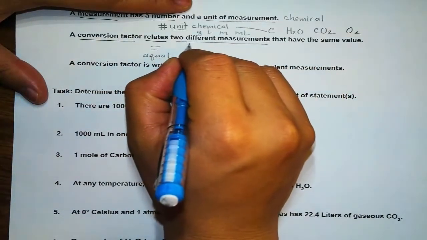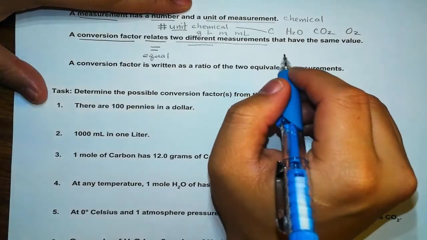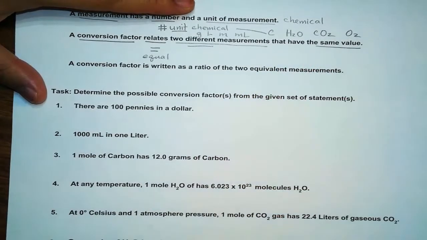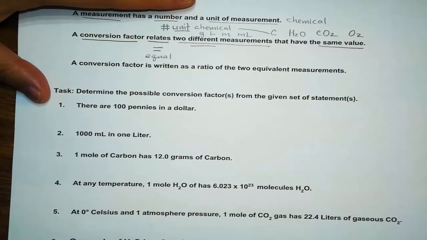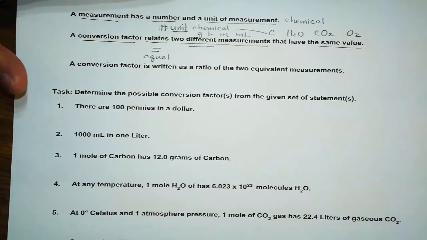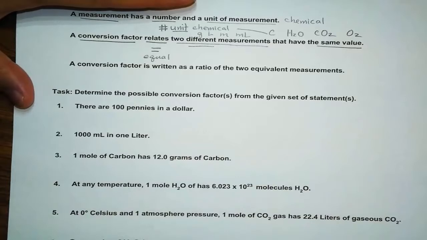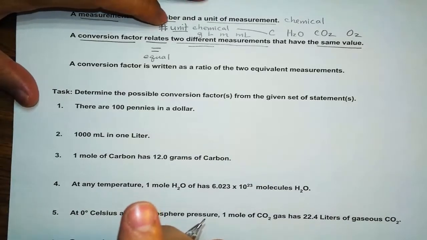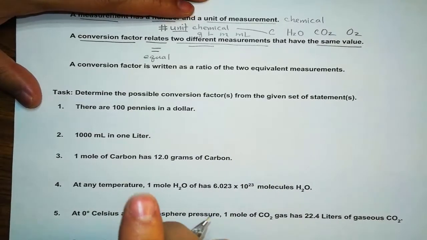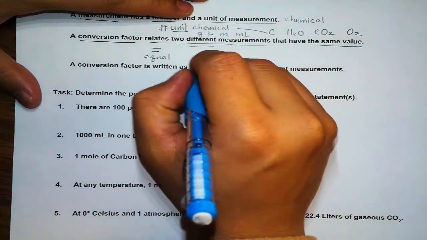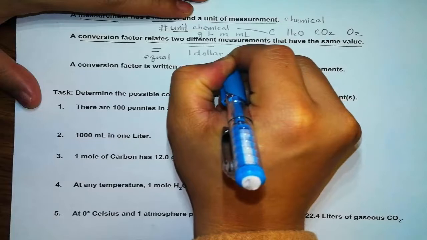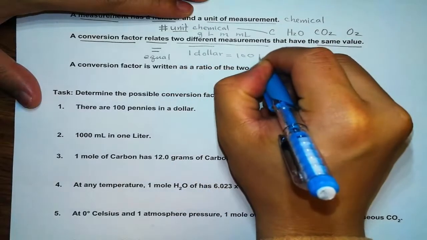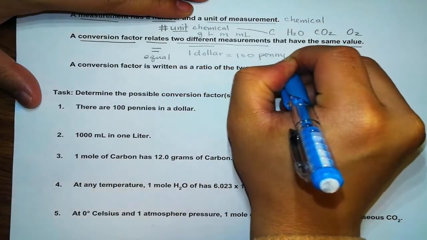Notice how I use the term different measurements that have the same values. Wait a minute, how can two different measurements have the same values? Isn't that impossible? Well, if we look at the unit carefully, and the number carefully, or even the chemical carefully, let's look at something very basic. We have $1, and that's equal to 100 pennies.